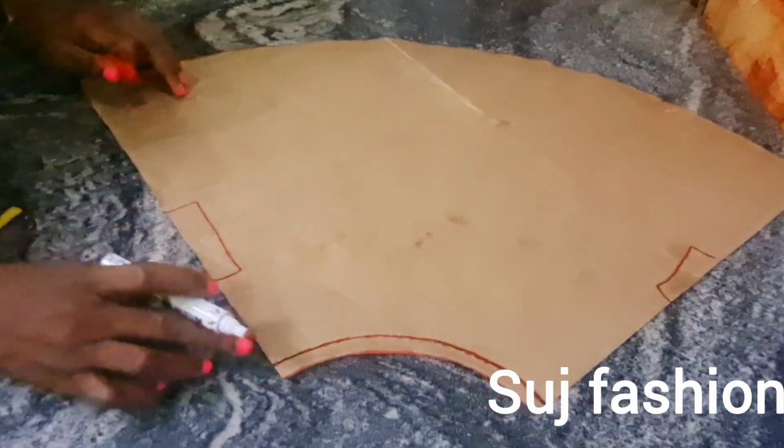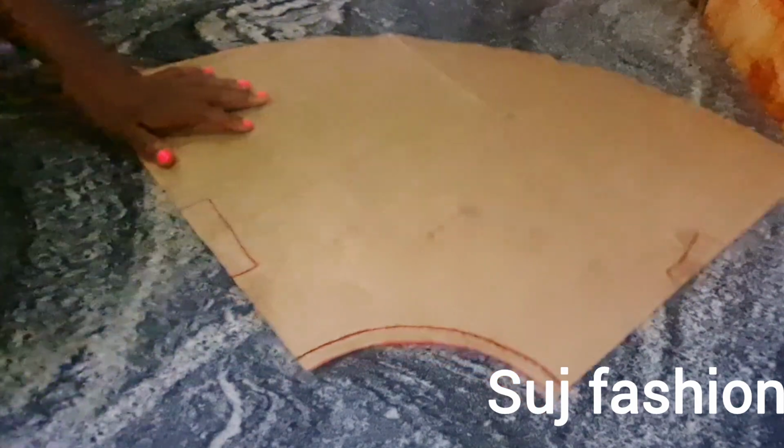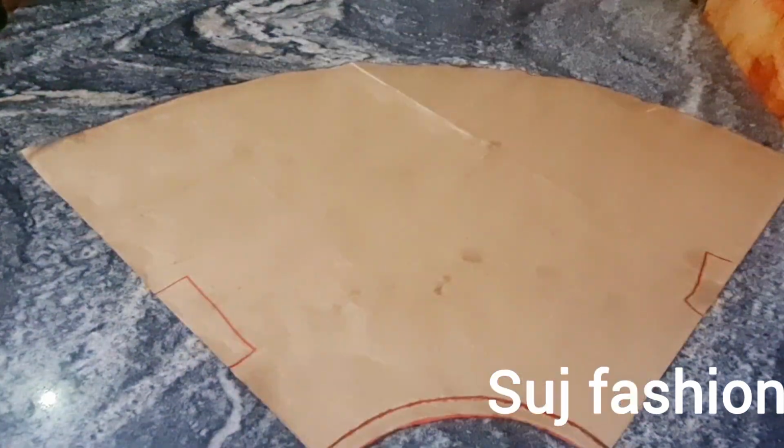Next, draw a fold symbol to indicate that this side of the pattern should be placed on fold, that is on the folded edge of your fabric. Okay, and when you're adding a zip, just open up one side.